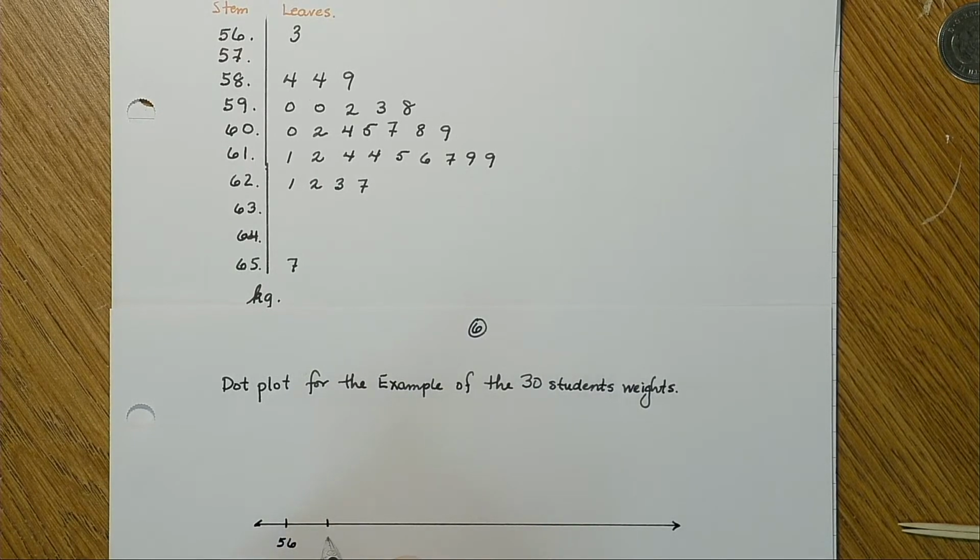So I'll just write down, here's my horizontal scale.